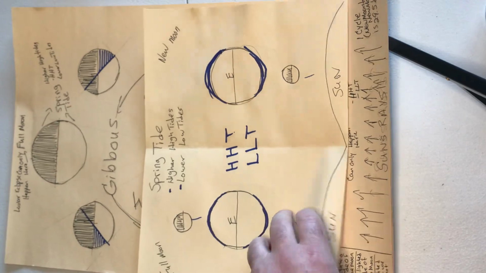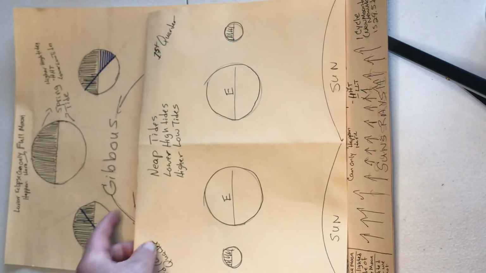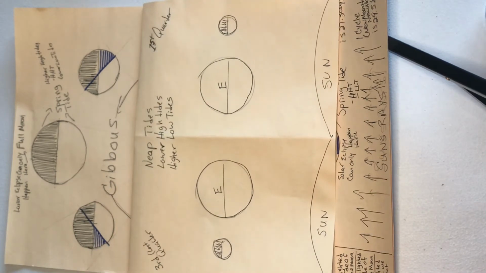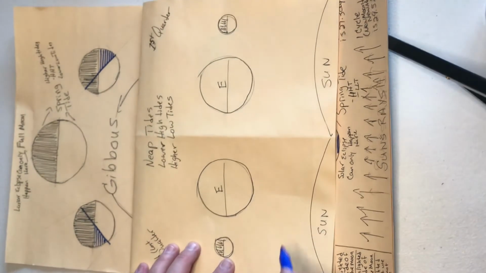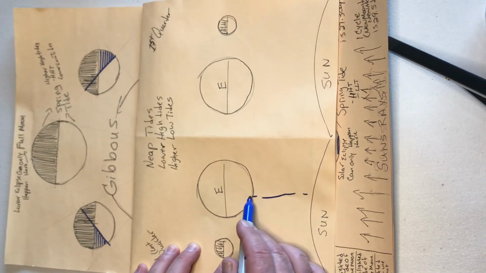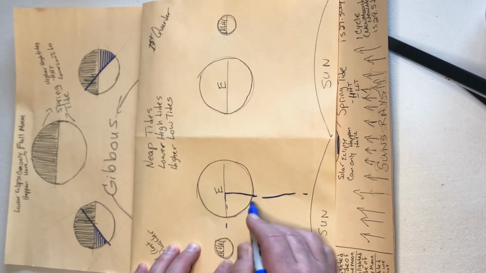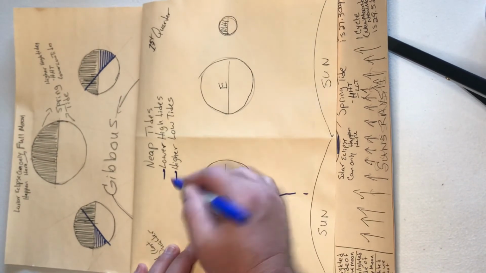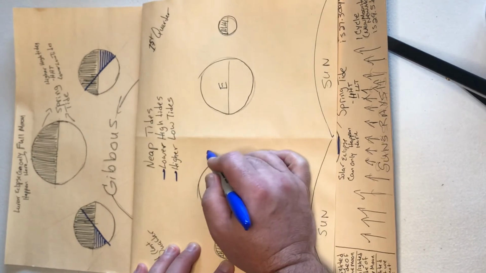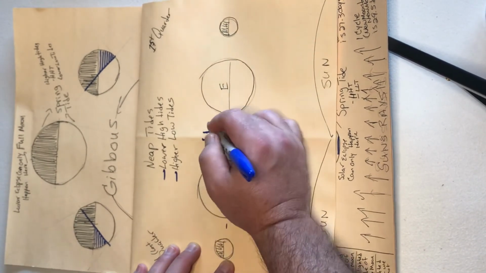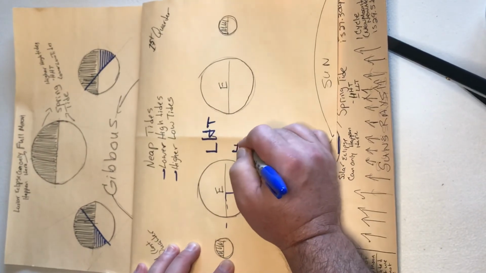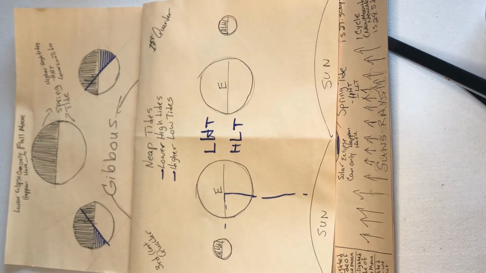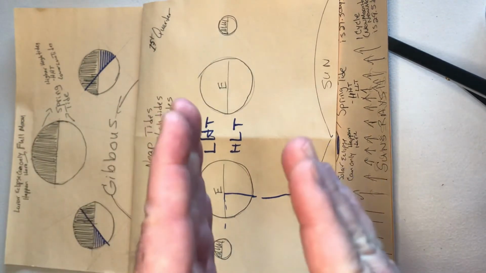The other one, neap tide, N-E-A-P, they are working against each other. So in the neap tide, you've got the sun here going up, the earth here, and the moon here. You've got a 90-degree angle, and they're working against each other. And that's going to give us lower high tides and higher low tides, or LHT and HLT. Lower high tides and higher low tides, meaning the range between the tide is not as far.